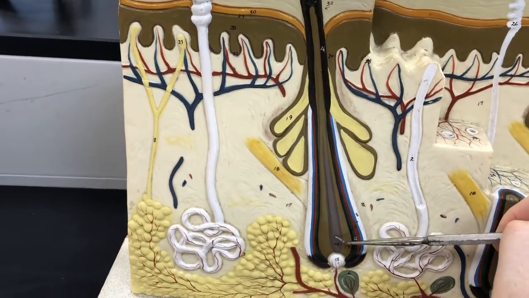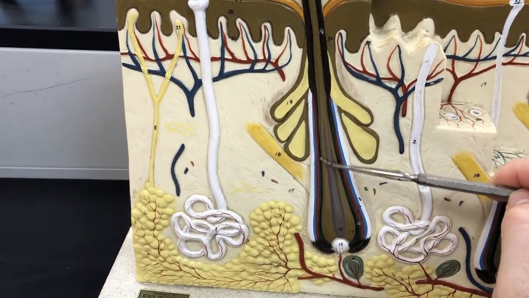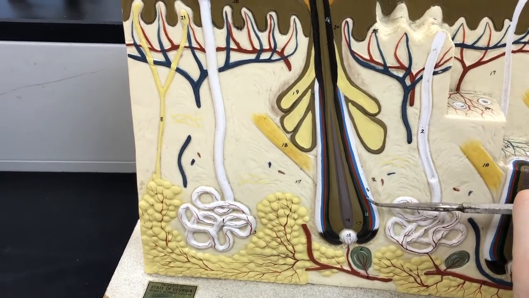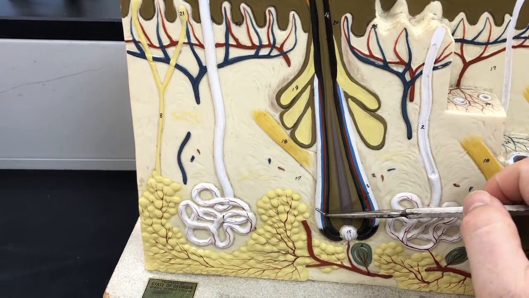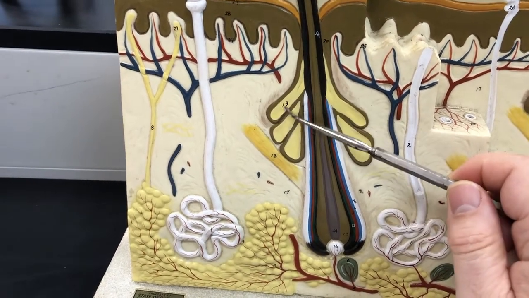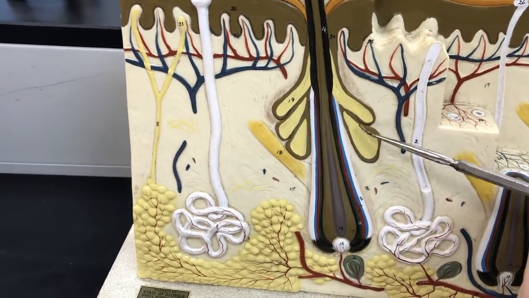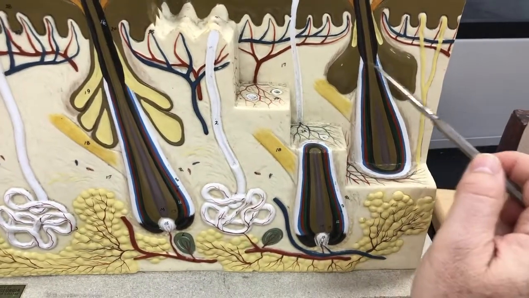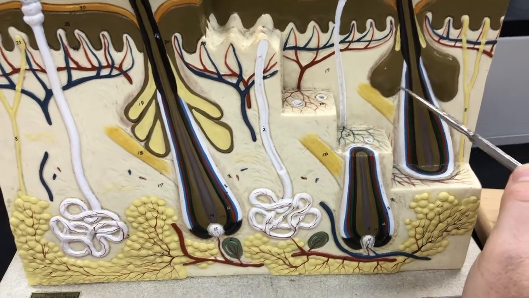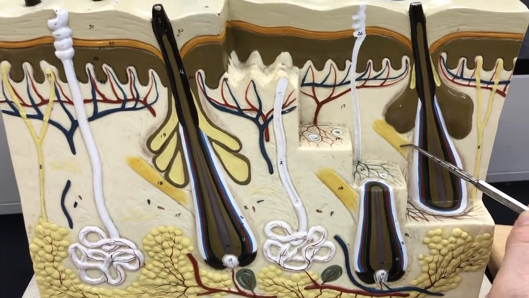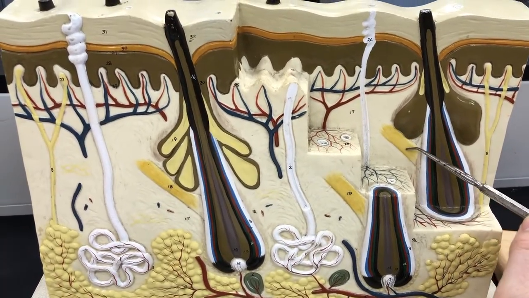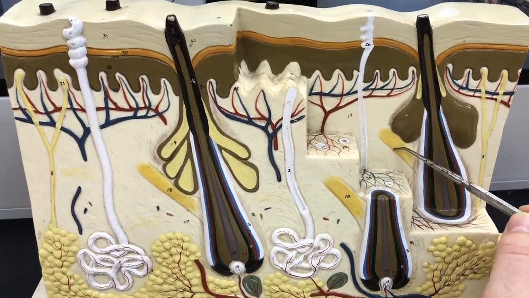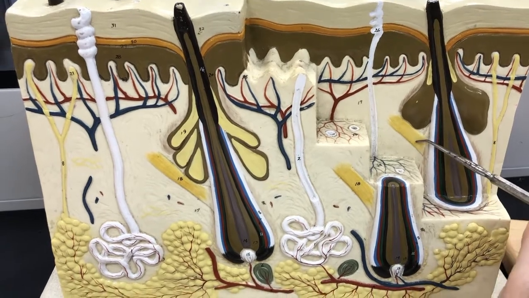Middle part of the hair is the hair shaft. Material around the hair shaft, that's a hair follicle. Associated with hairs, you have oil glands or sebaceous glands. There's another one. And there are muscles associated with hairs called erector pili muscles or piloerector muscles. They give you goosebumps or chill bumps.